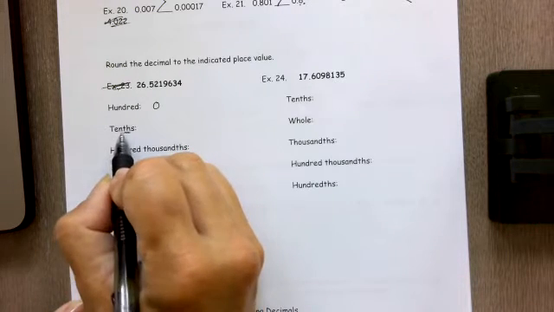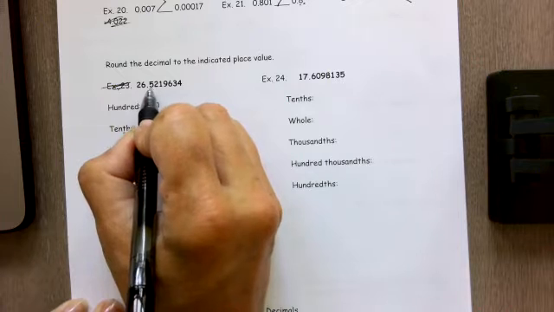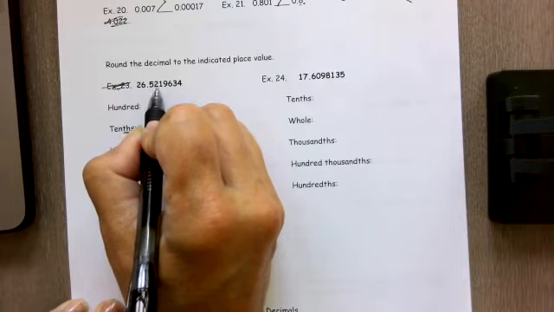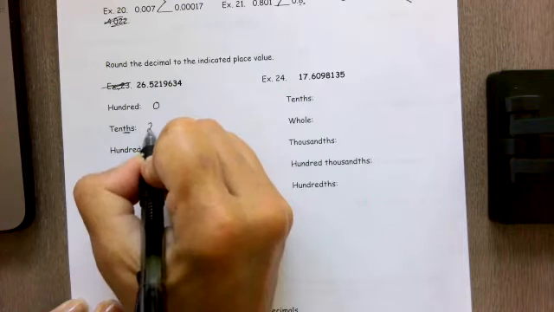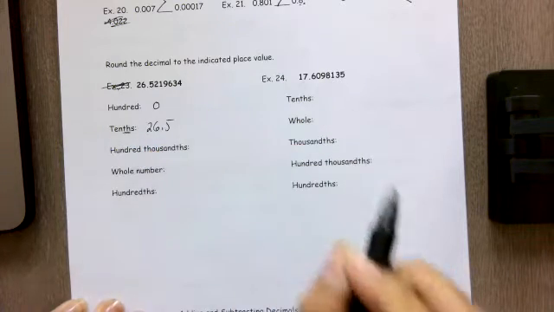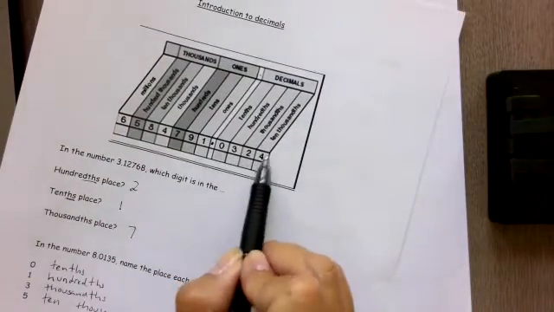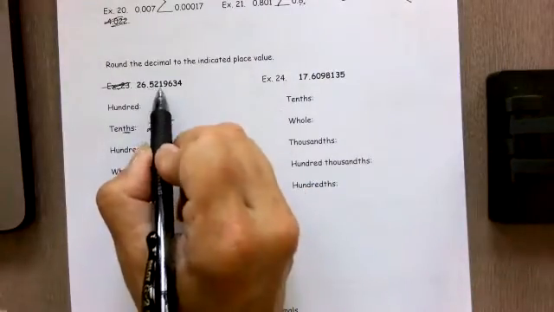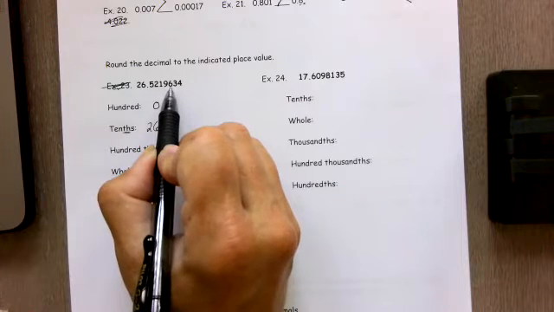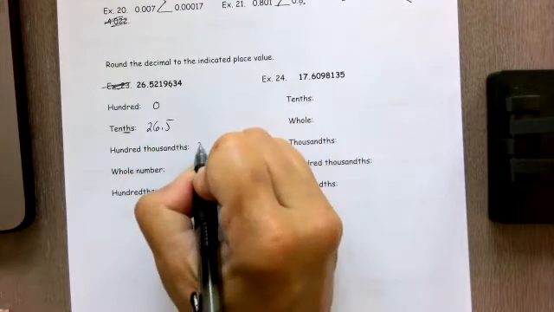Tenths. I know I'm going to the right of my decimal. That's 1 here. There's 5 right there. Then I look over. If it's less than 5, I'm going to stay at 5. So that's a 2. So I'm going to stay at 26.5. Hundred thousandths. That's going to be the 1, 2, 3, 4, 5th to the right of the decimal. So it's the 6. Since to the right of it is only a 3, I'm going to stay at 6.